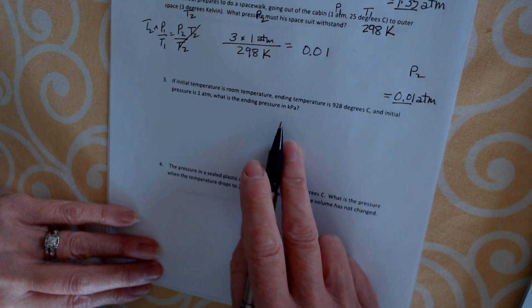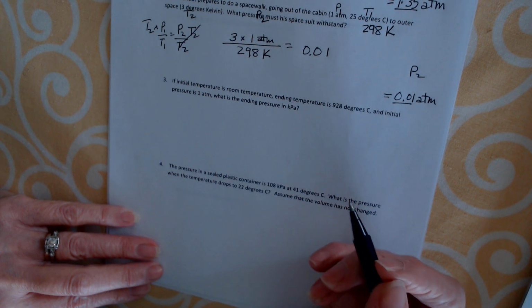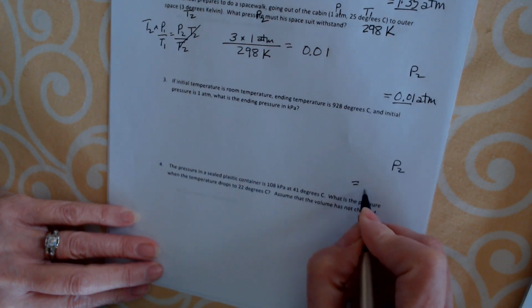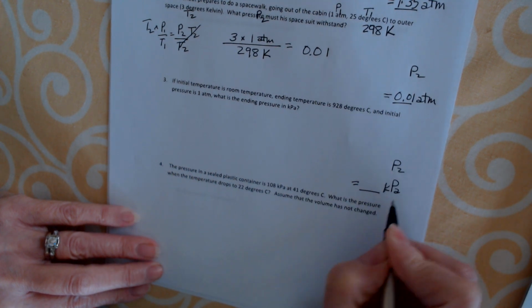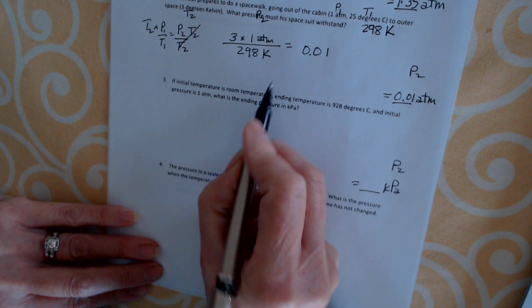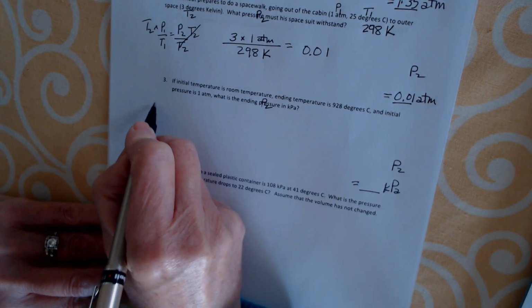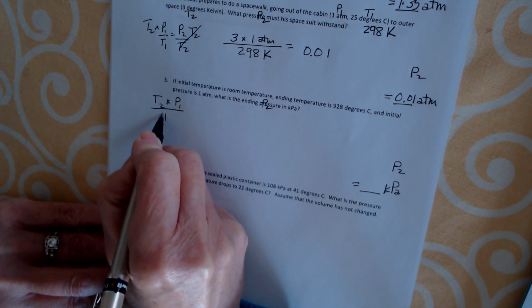All right, so what do we have here? We've got the same thing. We're looking for P2. So P2 and then equals blank kilopascals. Okay, so there's P2. Okay, and I know I've got this formula to use, T2 times P1, right?